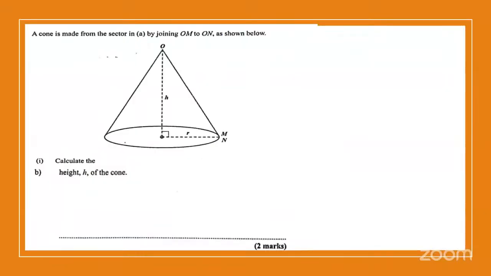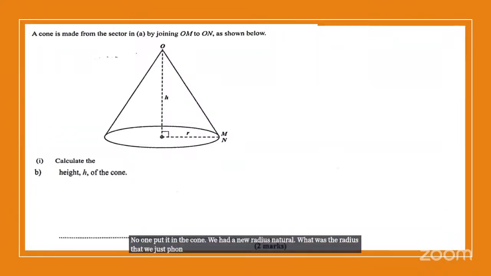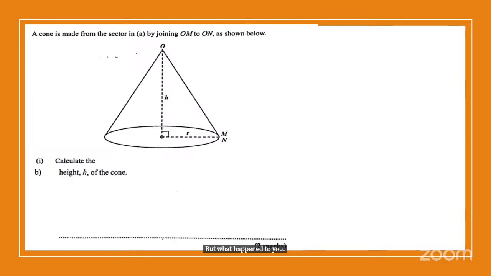So that is the radius when it was open. Now when we put it in the cone, we had a new radius. What was the radius that we just found? 5.6 centimeters. So right here, we just found this to be 5.6. But then I ask if we find the height. But then I give you this. What is this length then? 12 centimeters.